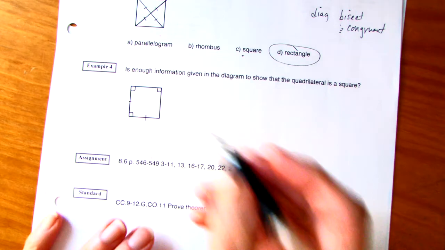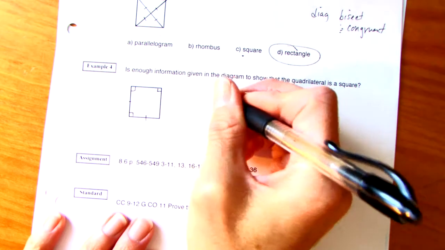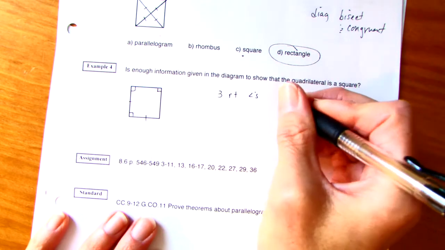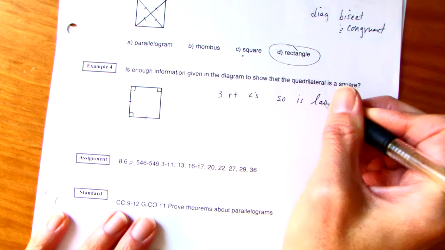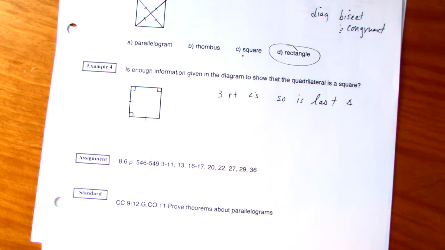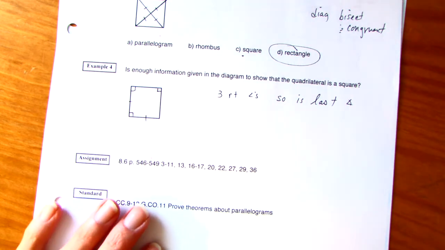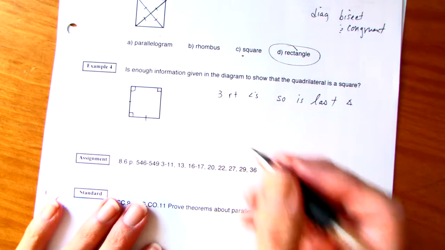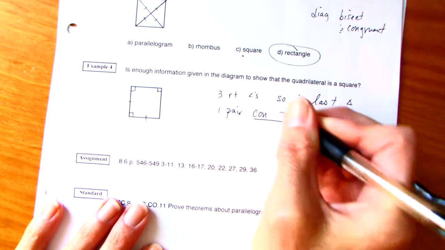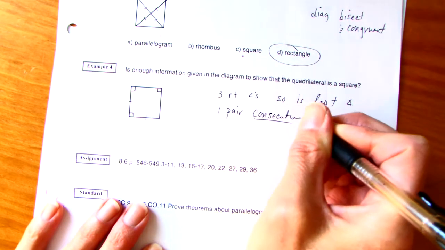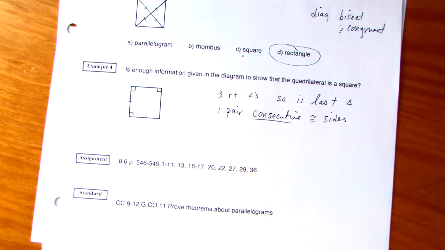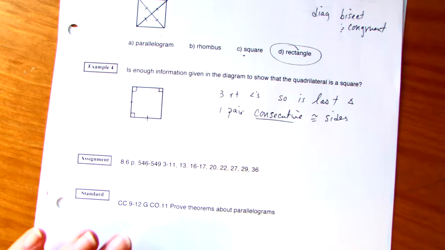Is there enough information to show that the diagram is a square? Well, let's see here. If I have 3 right angles, the last one has to be a right angle too. So I have 4 right angles, so it could be a rectangle or a square. And then I have 1 pair of consecutive congruent sides. This is the important word, because if I said opposite sides, it could still be a rectangle. So with consecutive, you have this. So yes, this is a square.